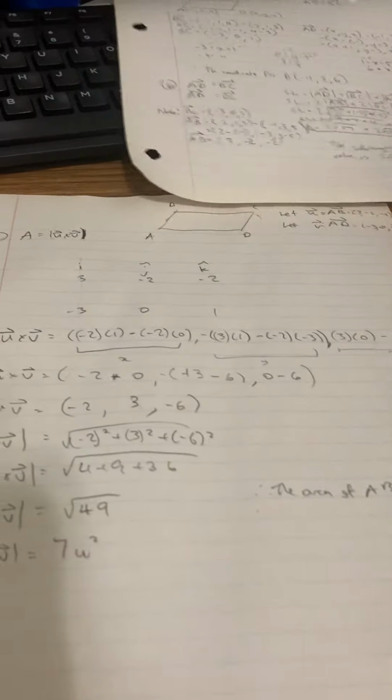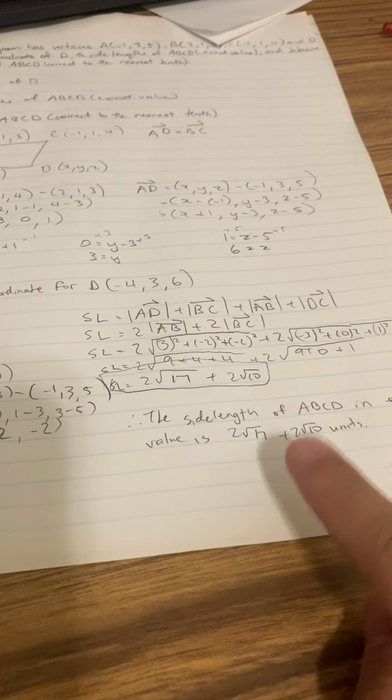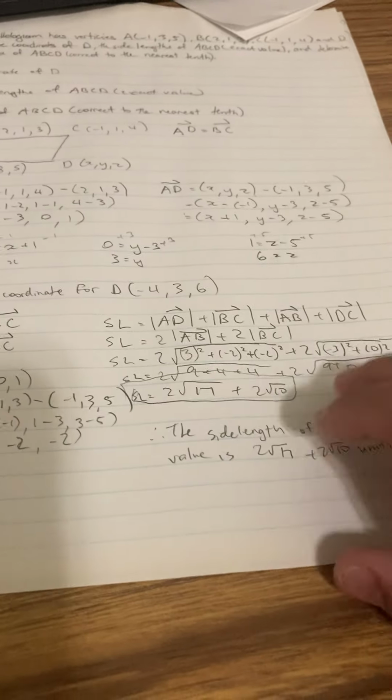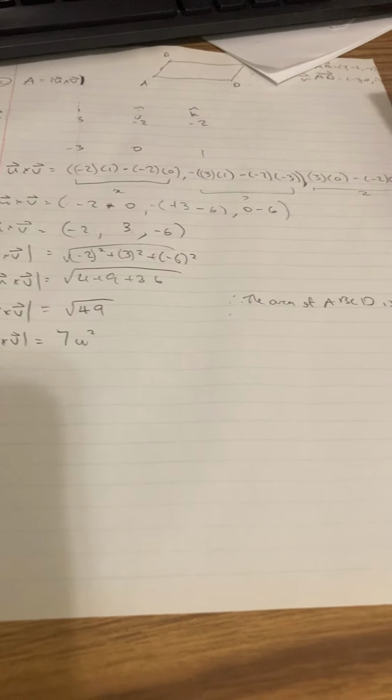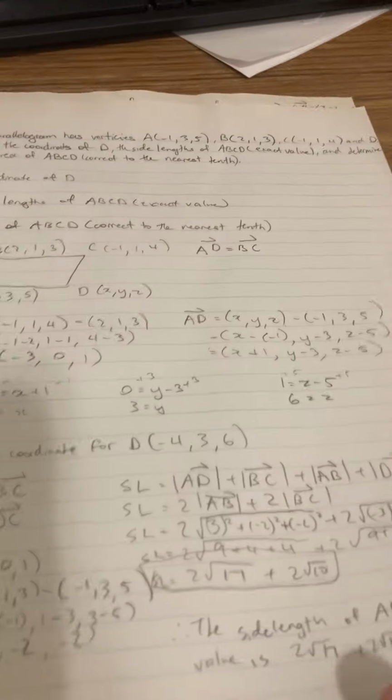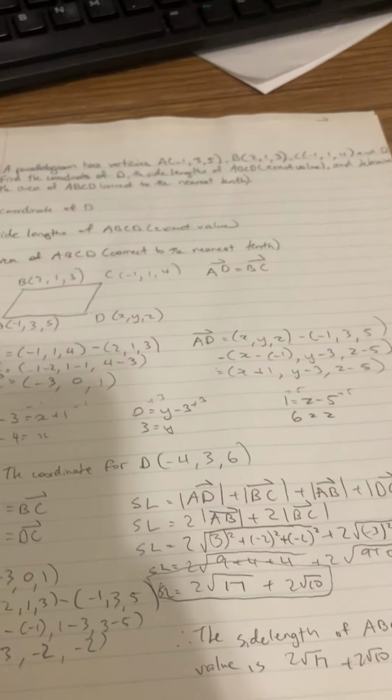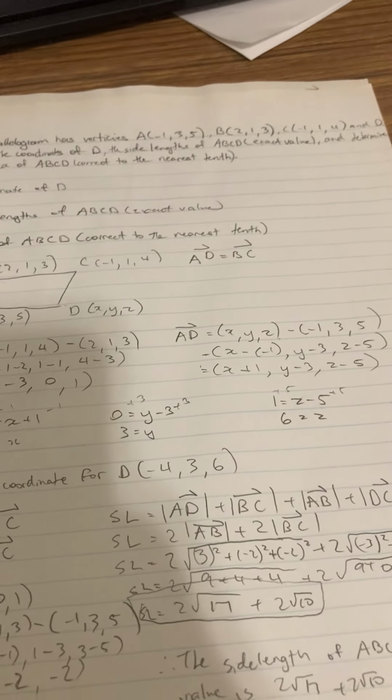And yeah, to recap, we found the coordinate here, we found the perimeter or the side length here, and then we found the area here. And that's how you do question 8 of the vectors culminating question.